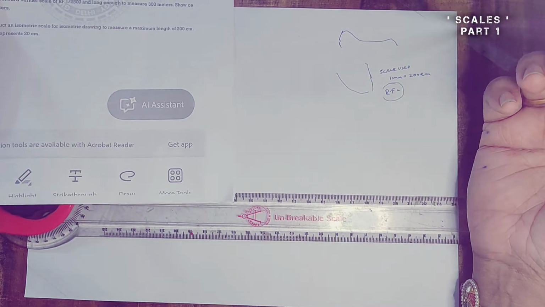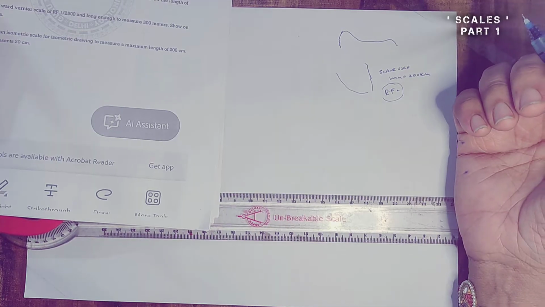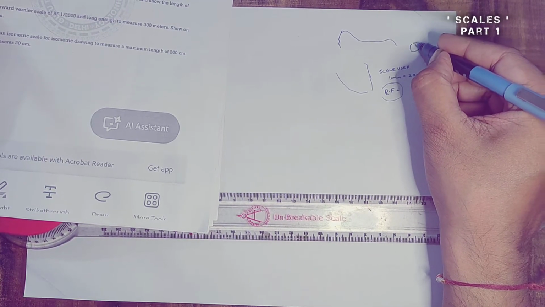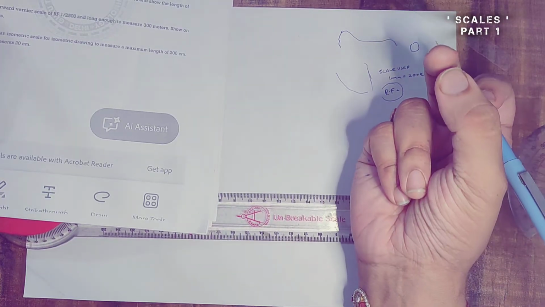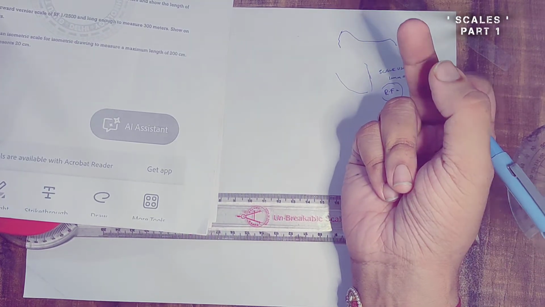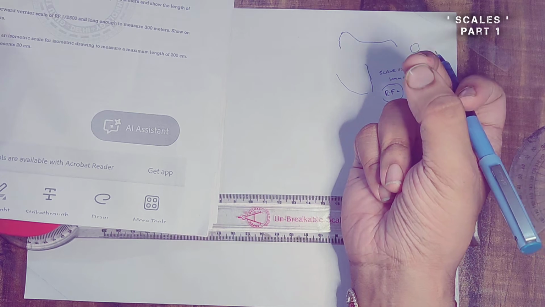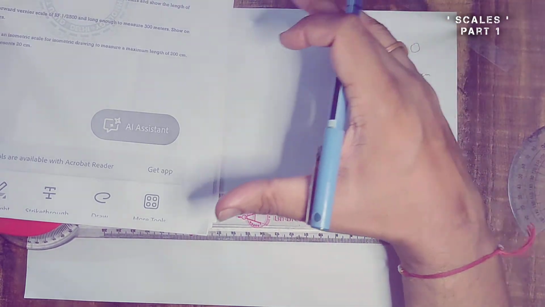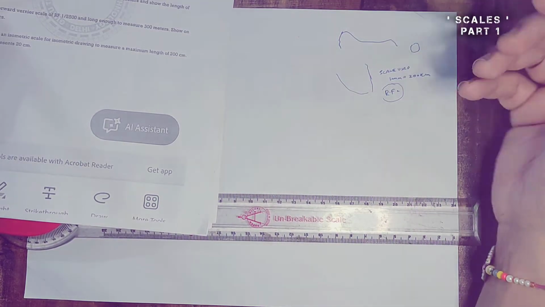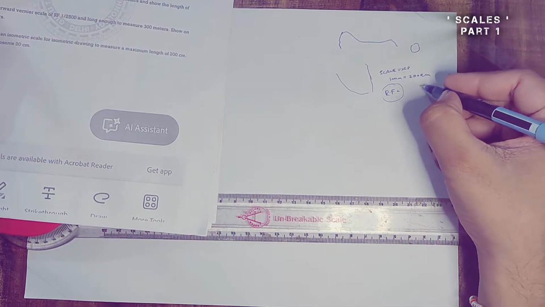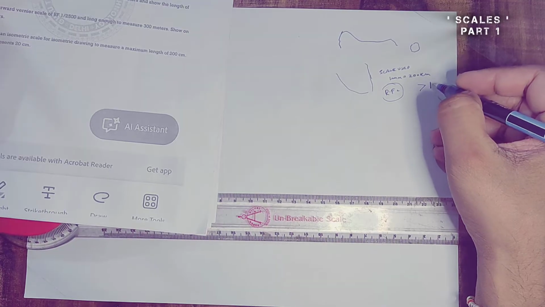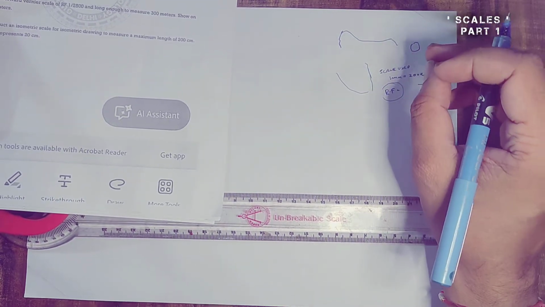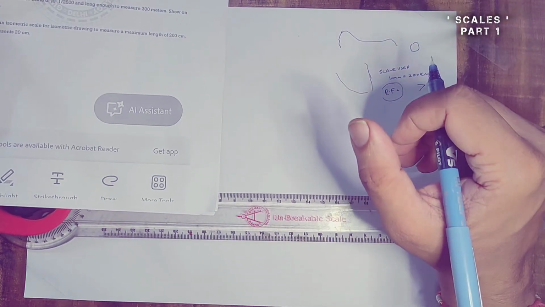Like in the case of watches, the gears are too small, so small that you cannot even get them onto your finger. In order to make their drawings, we have to multiply, so RF should be greater than 1. So the actual drawing is bigger than the real object. You should be able to understand.